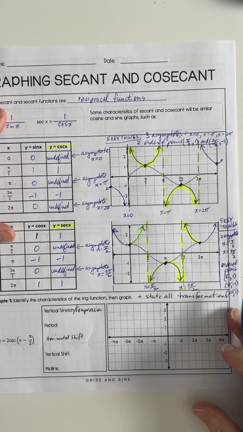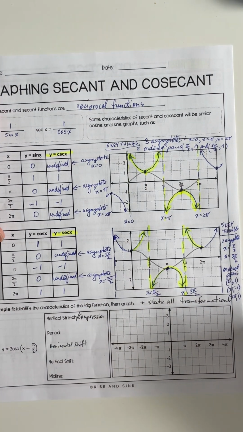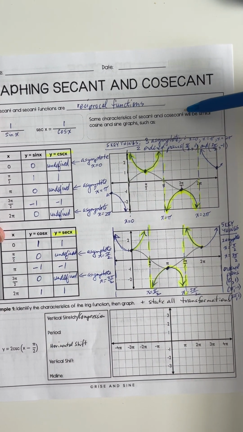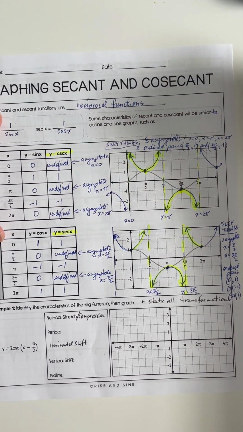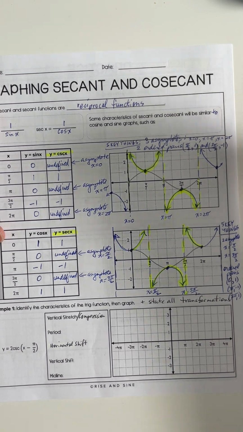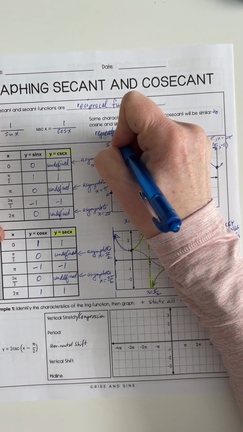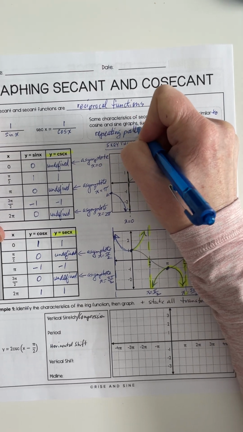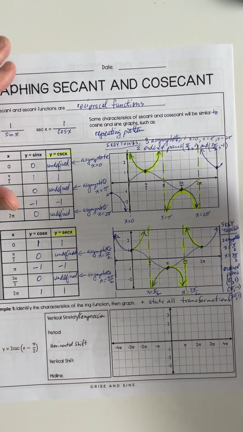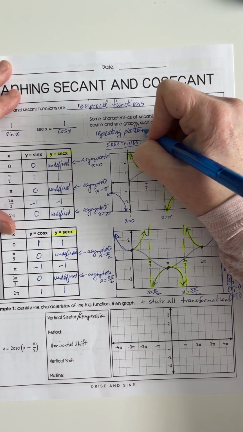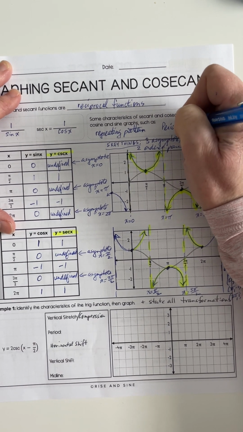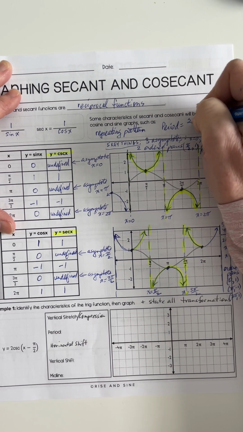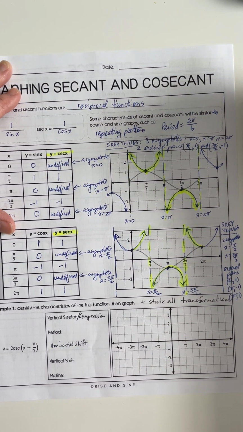Okay, so let's talk a little bit about these 2 functions together. Some characteristics of secant and cosecant will be similar to cosine and sine graphs, such as the repeating pattern. And the repeating pattern we know is horizontally that's length in radians is the period length, and therefore the period formula for both of these graphs is just exactly like it is for sine function and cosine function. Period equals 2 pi over b.